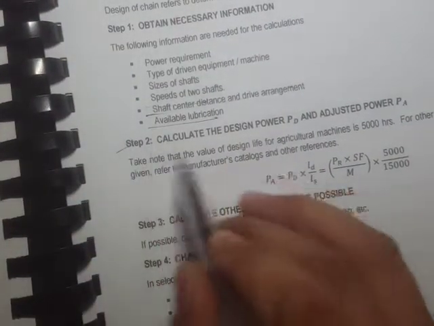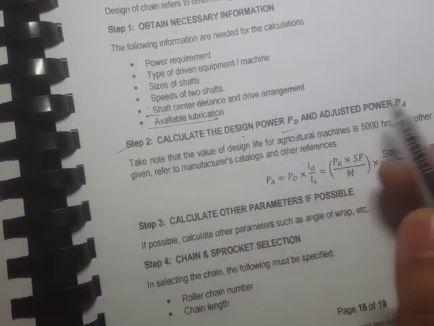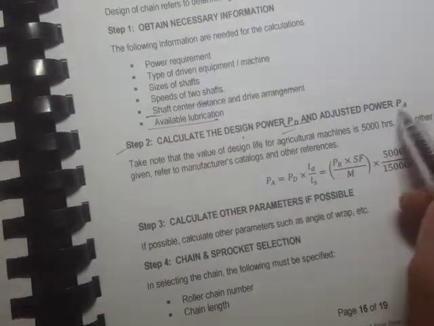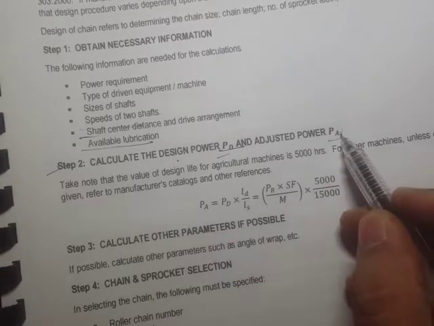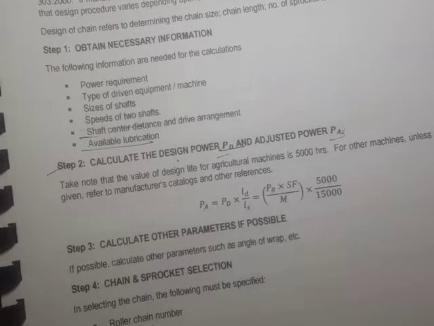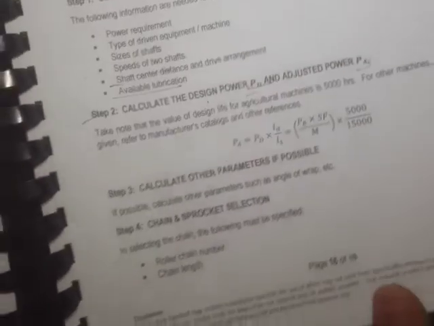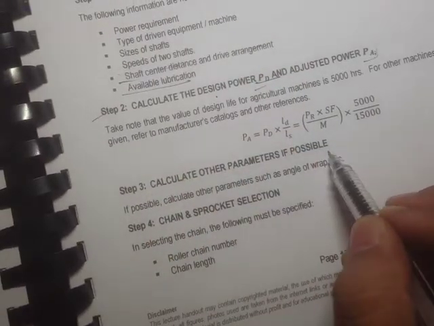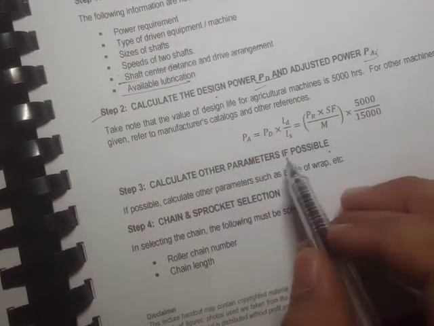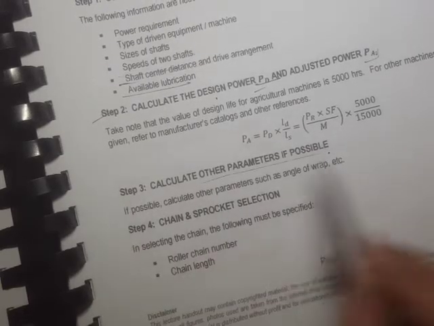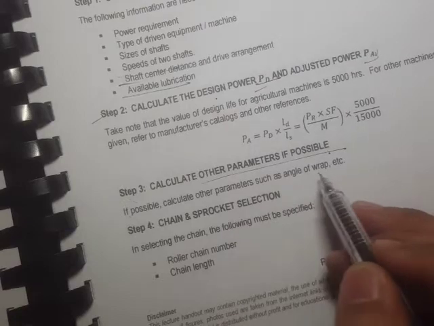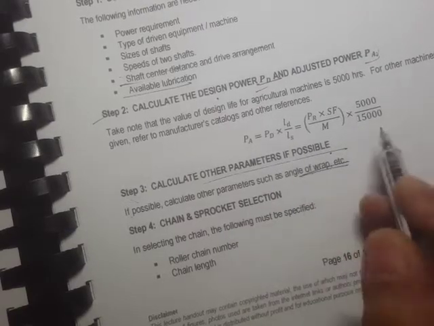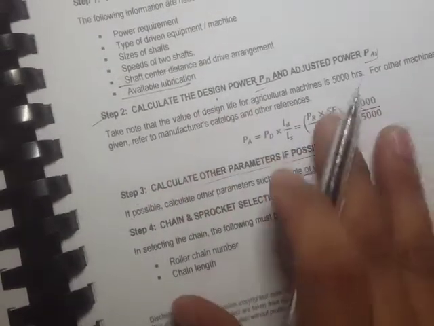Once we obtain that, we can start calculating the design power. In our case here for the chain drive, we'll also compute the adjusted design power. And after that, if there are other parameters that we can compute, then we will solve for those, like the angle of wrap or the pitch diameter.